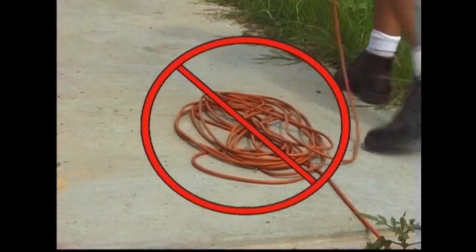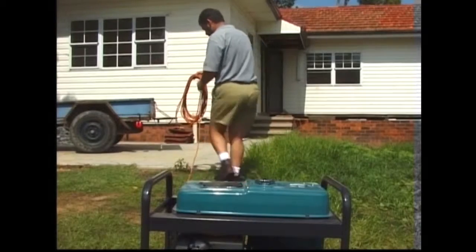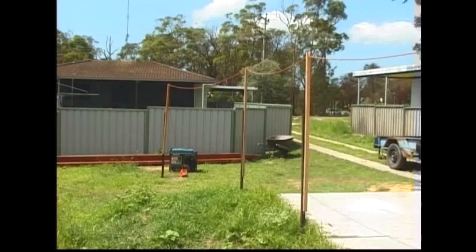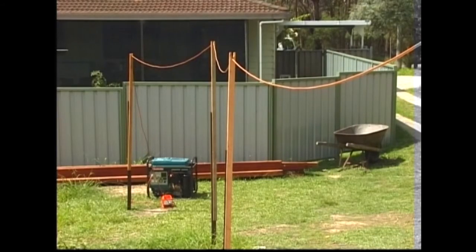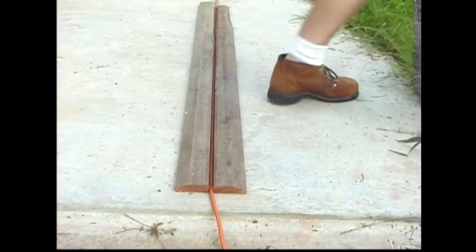Extension leads should be fully uncoiled to prevent build-up of heat. To limit voltage drop, power leads should be kept as short as possible. Suspending leads keeps them safely away from water and traffic. Where this can't be done, on-ground leads must be protected.